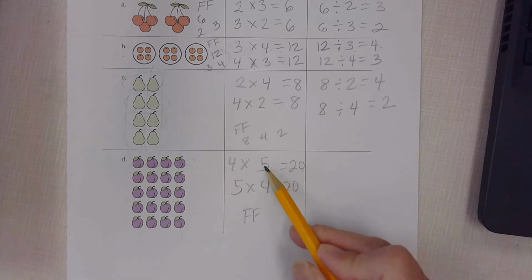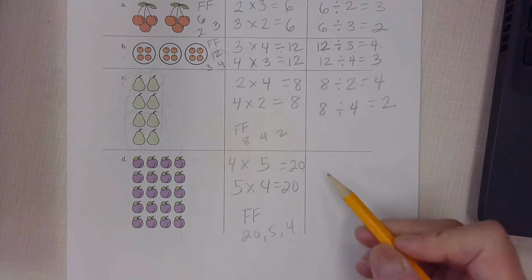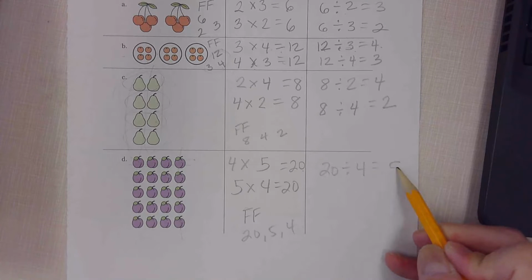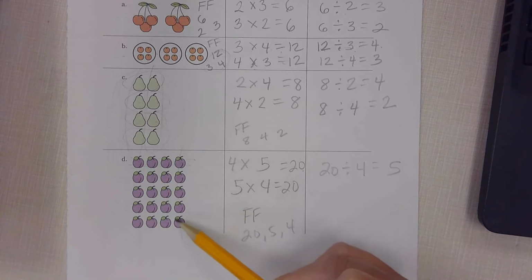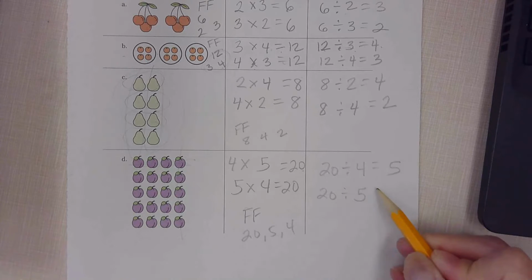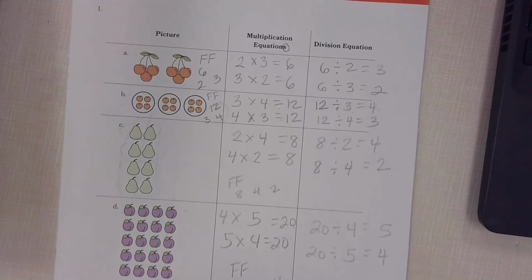So again, we figure out the fact family. We're only dealing with 3 numbers: 20, 5, and 4. So you could say 20 divided by 4 is going to give us 5 groups, or you could say 20 divided by 5 is going to give us 4 in each group. Either way works. Okay, let's take a look at the next page.